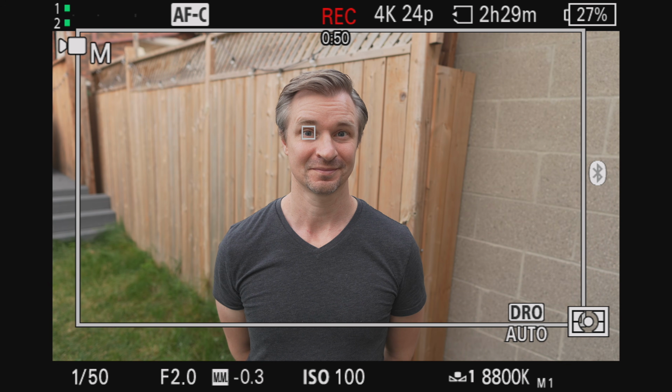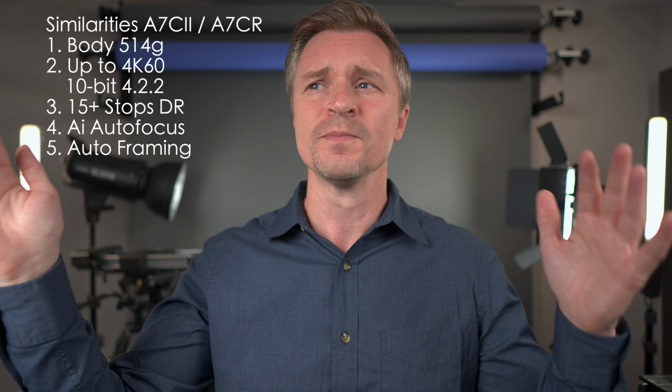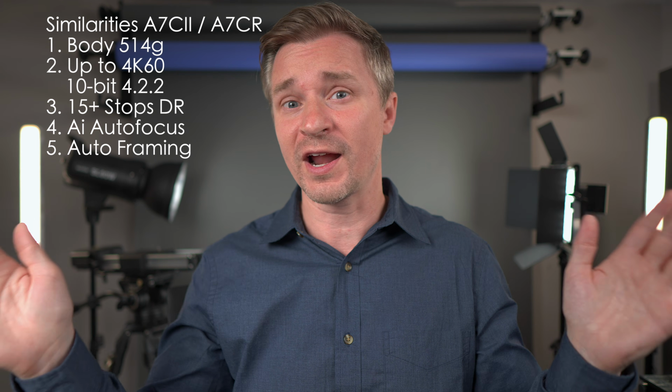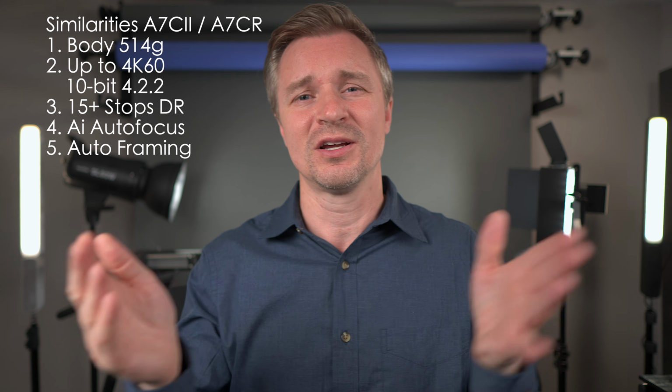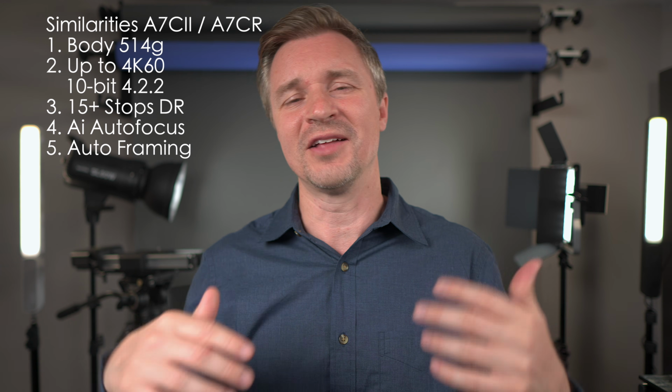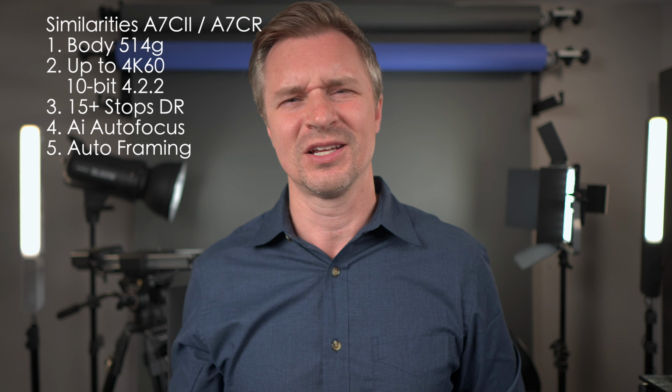And you can also, if you're recording externally to an HDMI monitor like a Ninja 5, record the full frame on the Ninja 5, and you can record the different types of crops of where it's following you around on the SD card itself. So you have many options to choose when it comes to your edit.